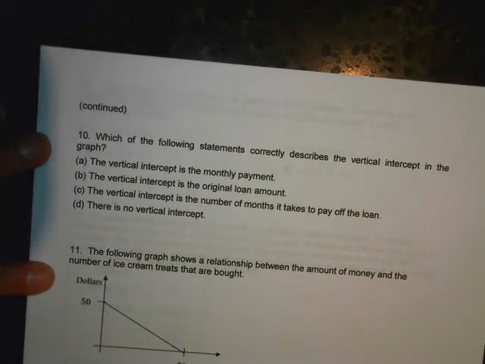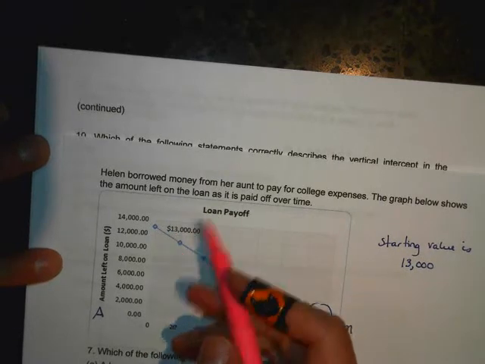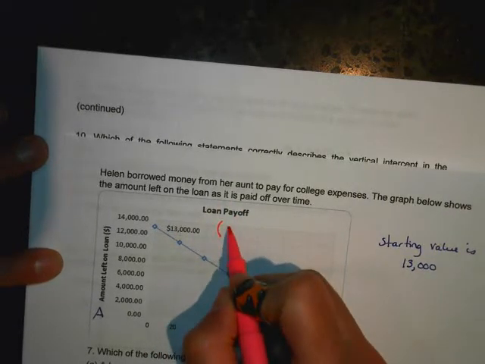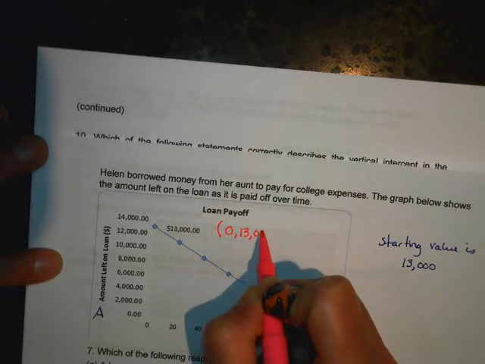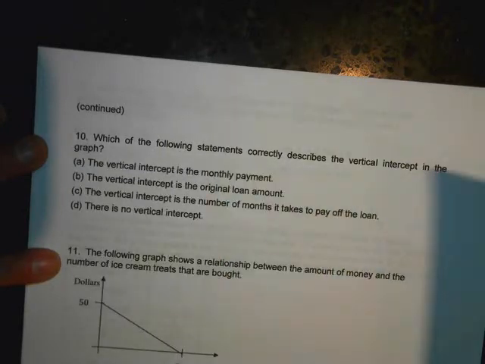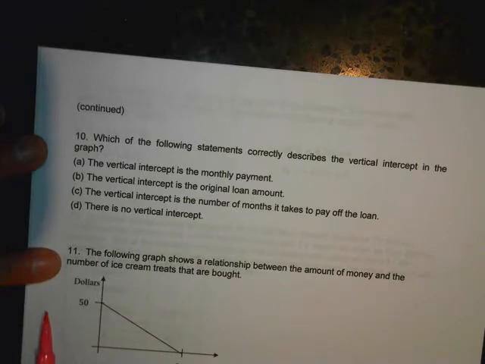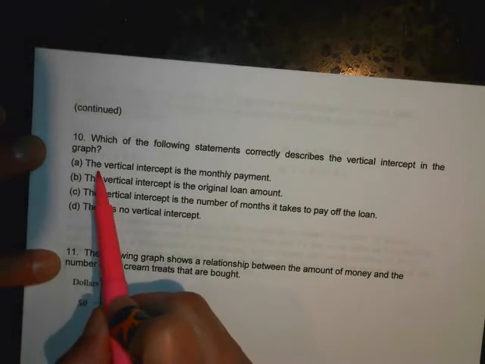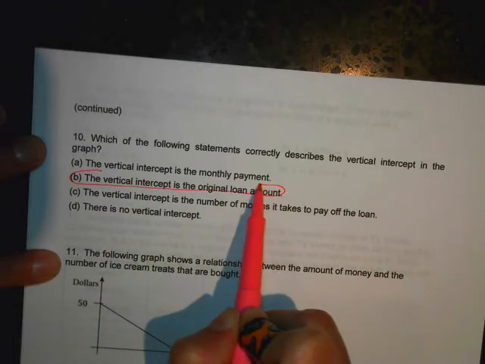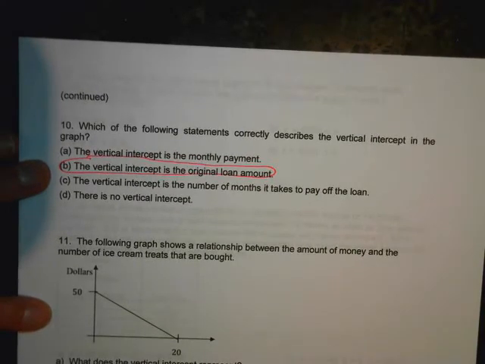Okay? All right. Which of the following statements correctly describes the vertical intercept? So here's the vertical intercept right here. If we had to put it as an ordered pair, it would be 0, 13,000. So what does that mean? What do you think? Which one would it be? The vertical intercept is the starting value for the loan. It's always the starting value. So the vertical intercept is the starting value.